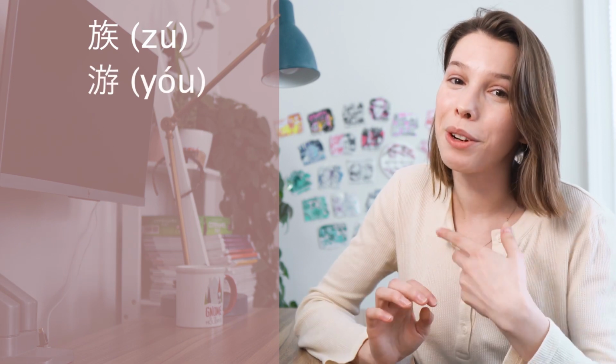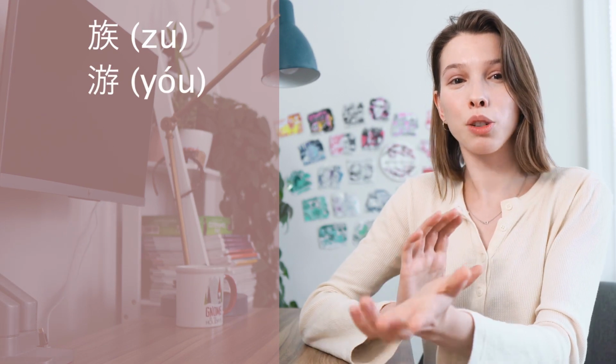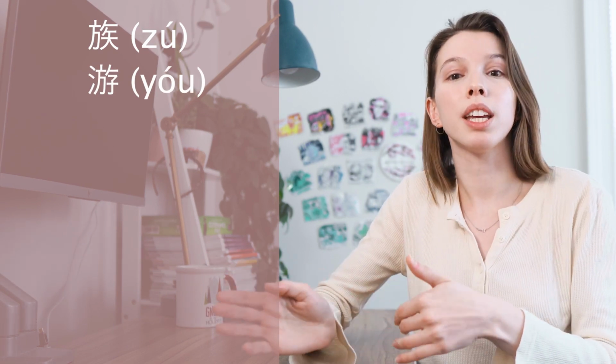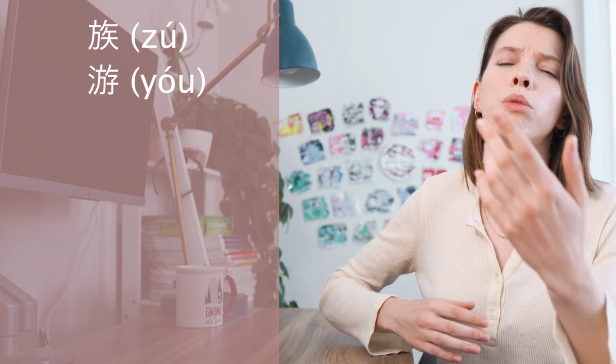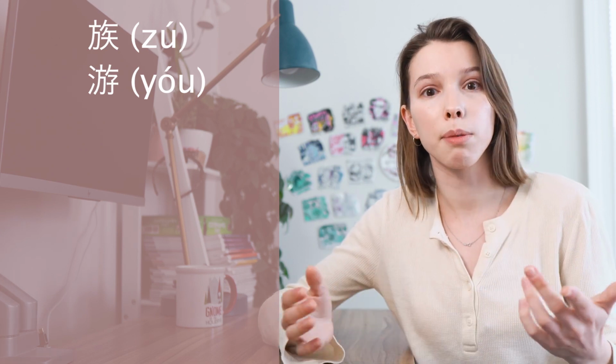But again, this doesn't always fit. Languages aren't math. So you may see this component and it won't give you an indication of the pronunciation. For example, you or yo. There is that fluid-like component thing we mentioned earlier too. And that actually gives you the hint of the meaning. To swim, to float, to drift and wander or roam, all of these fluid-like behaviors.